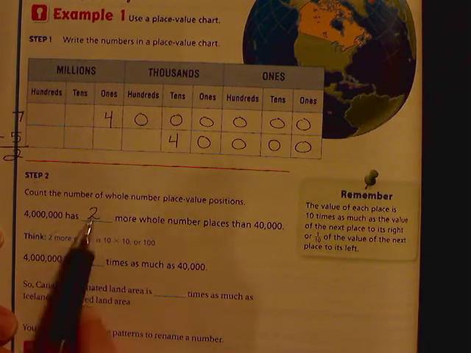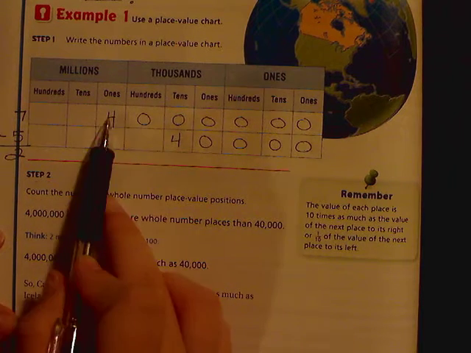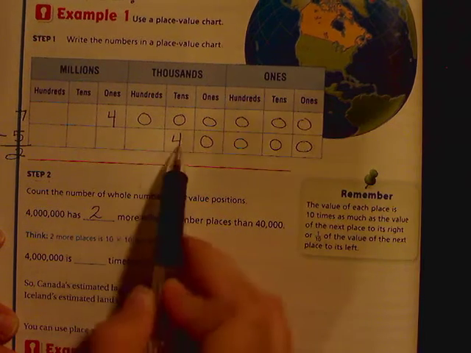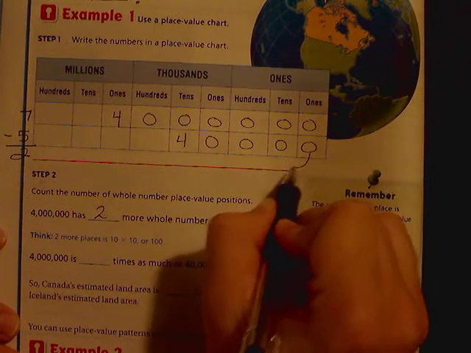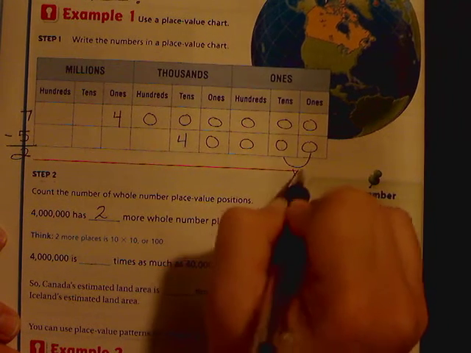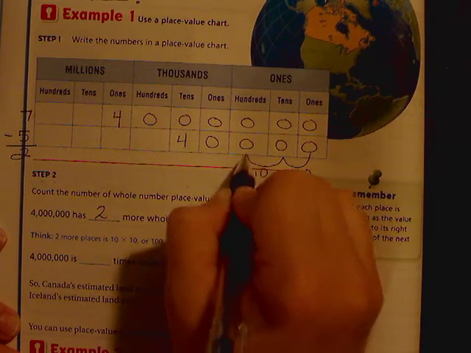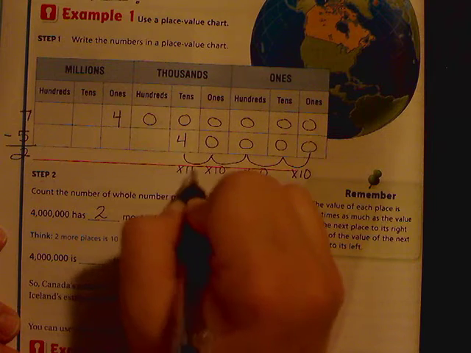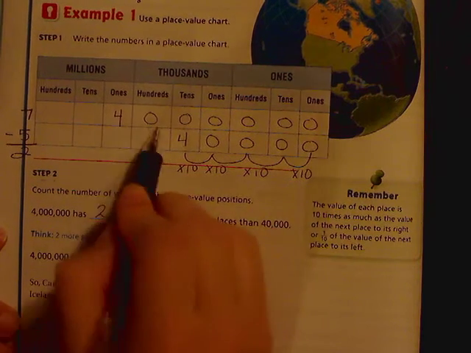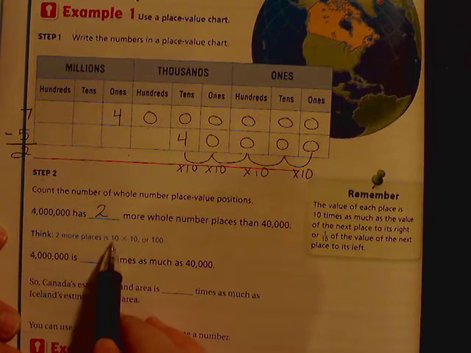So if there's 2 whole place value positions more, that means that when we looked at our pattern, each time that you jump up a place value, it's like multiplying it by 10. Remember our pattern? So those 2 place value positions are like 2 spots of 10.